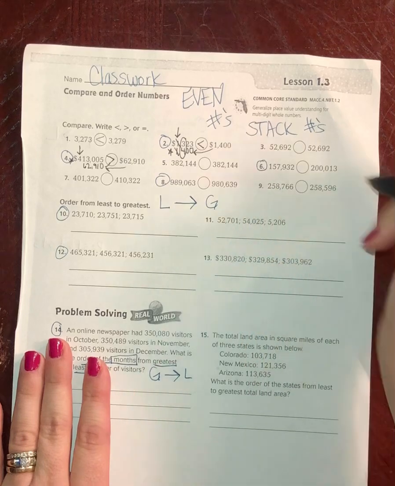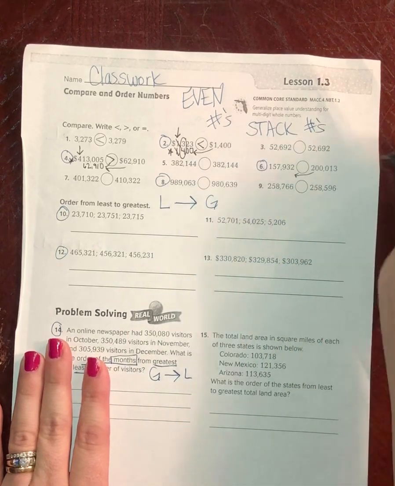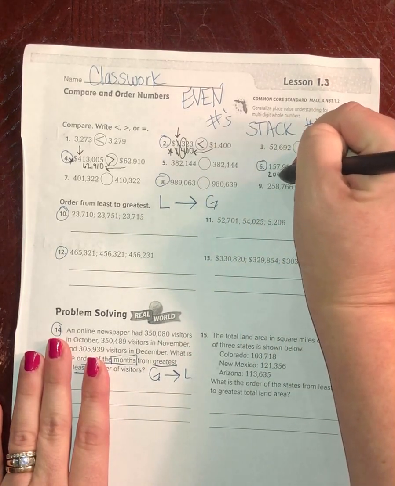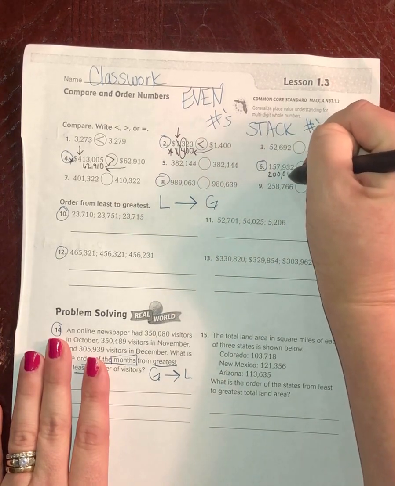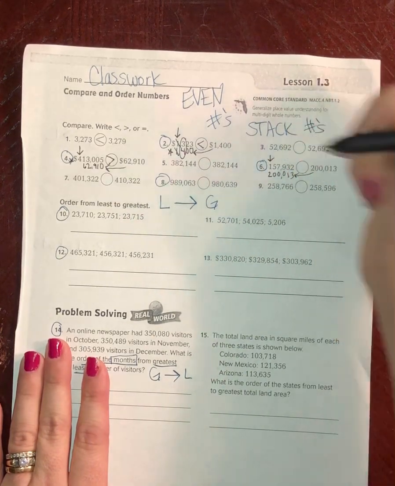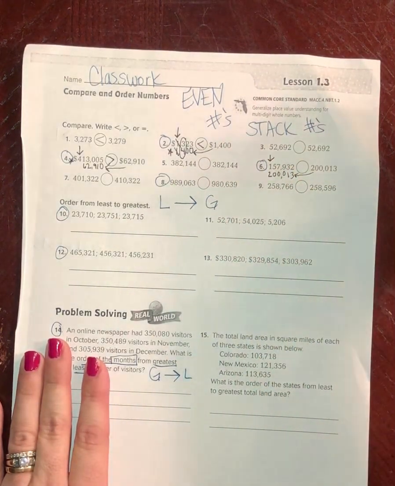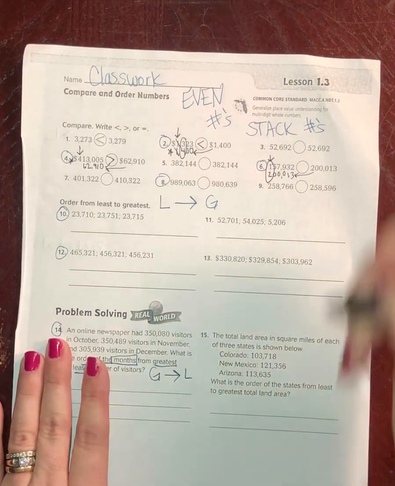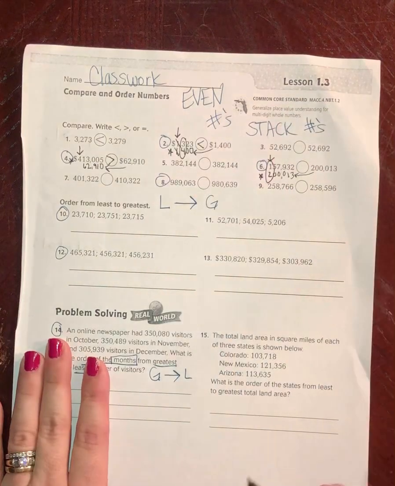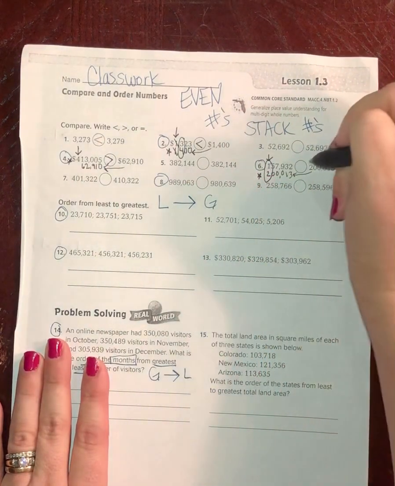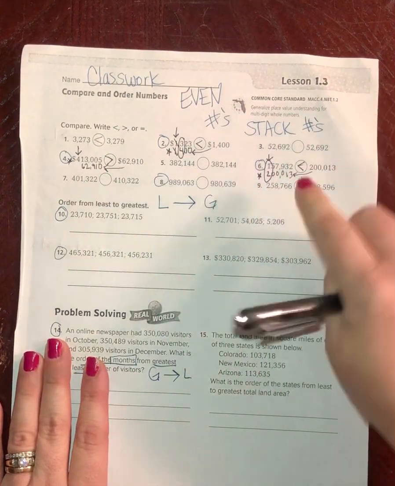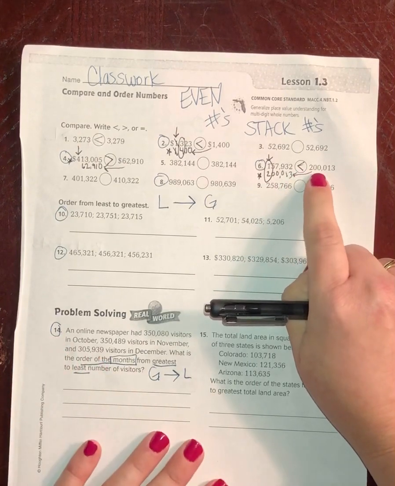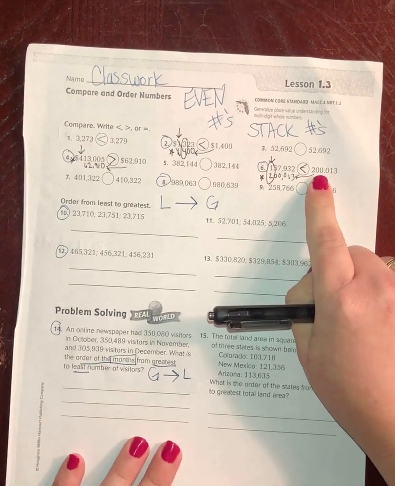Number 6, once again, you move the second number directly underneath. So it's 200,013. Put the arrow over the largest place value to make the comparison. The largest place value has different digits. We put a star next to the one that is the greater of the two digits. And this one shows that it is a less than symbol because the opening is towards the larger value.